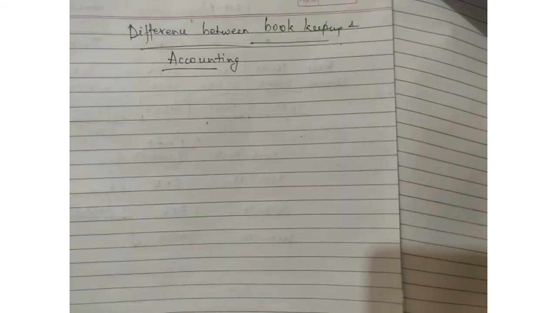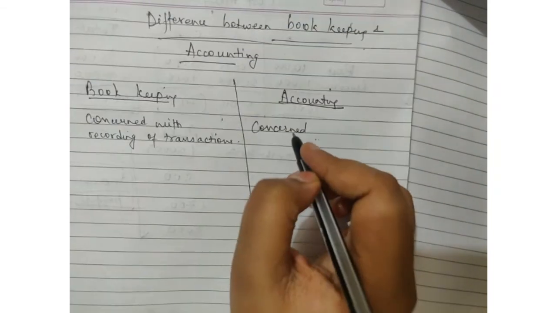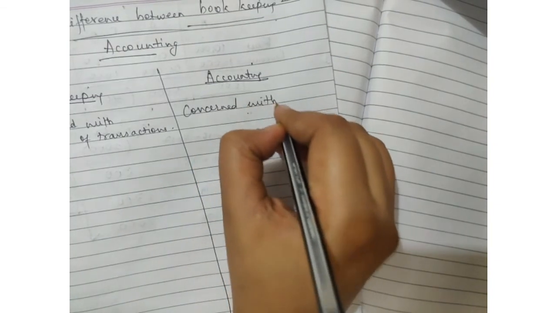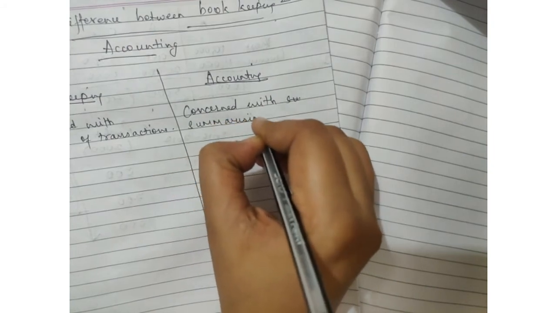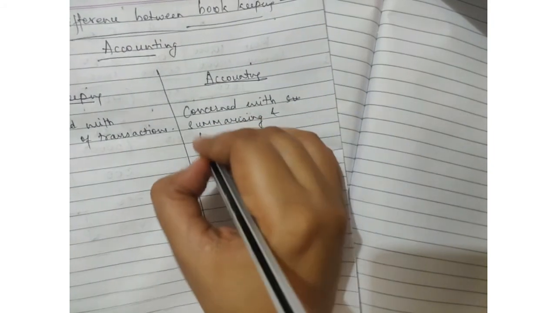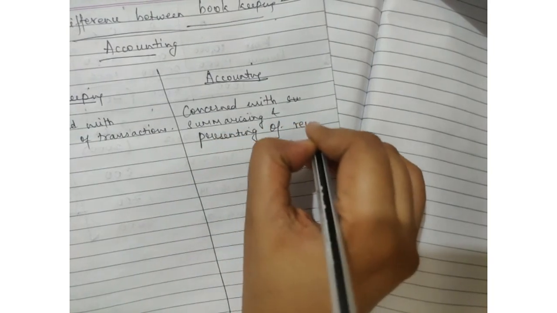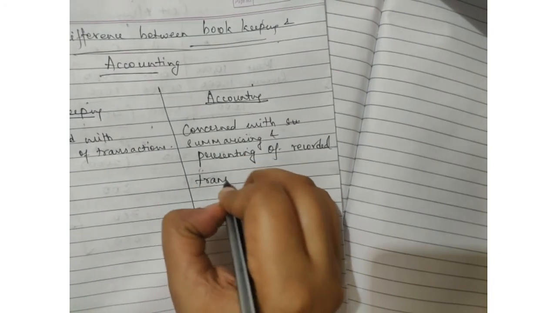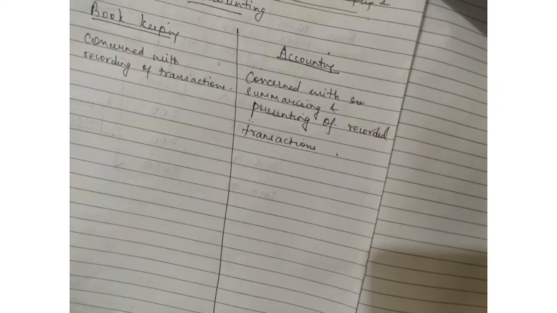So bookkeeping is simply concerned with the recording of transactions, whereas accounting is concerned with summarizing and presenting the recorded transactions. So we can say bookkeeping is the first step of accounting.